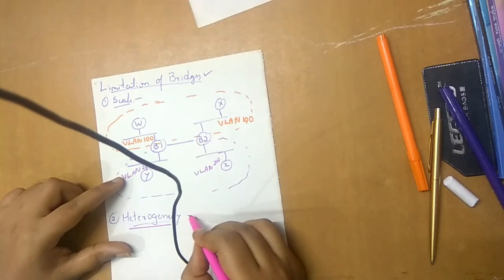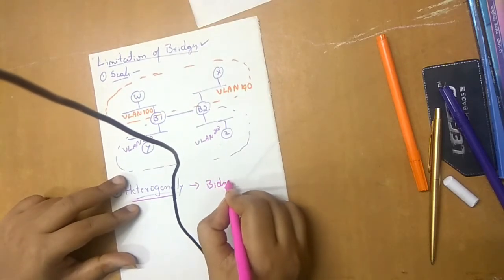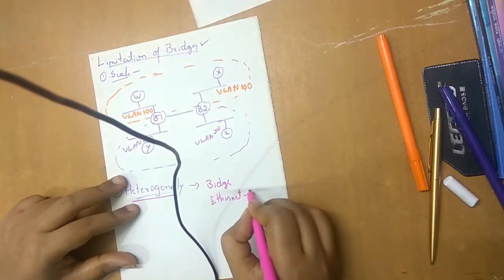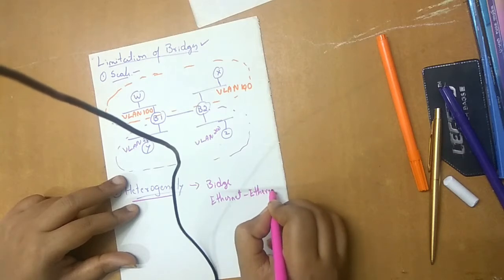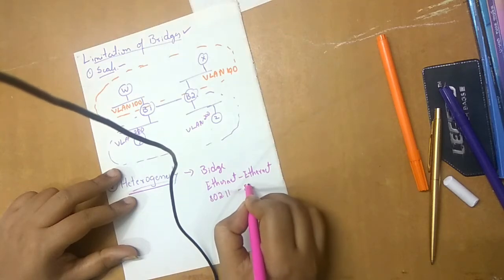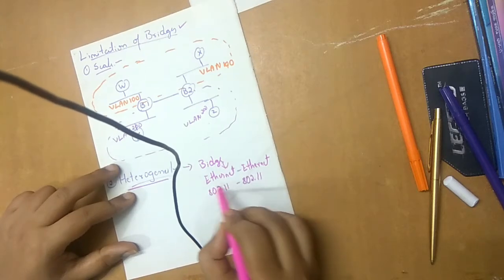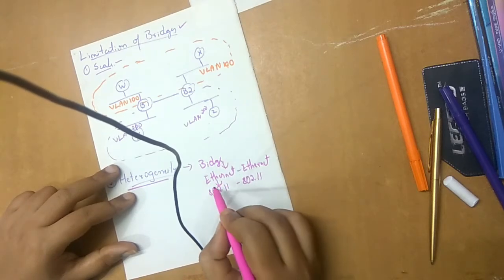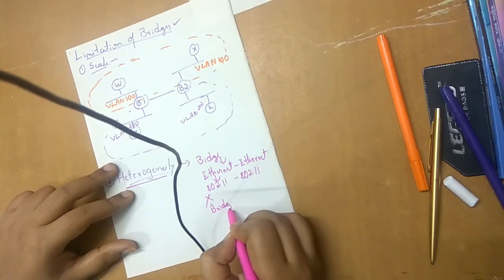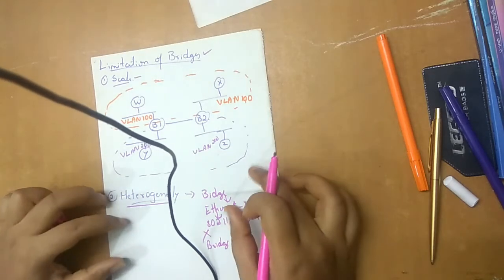And heterogeneity means this bridge can be implemented only from Ethernet to Ethernet, okay, and 802.11 to 802.11. Only this can be implemented here, but when I want to connect Ethernet to 802.11, this will not be supported by the bridge. For a heterogeneous network, the bridge won't give the solution.